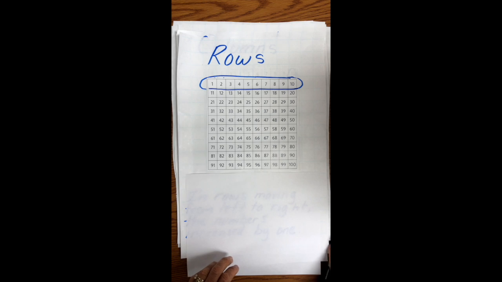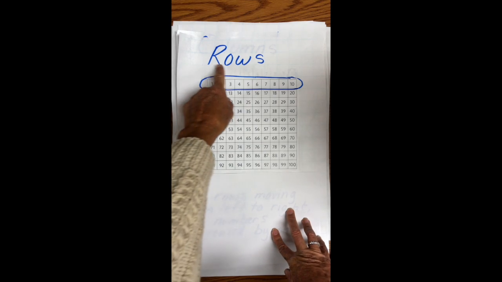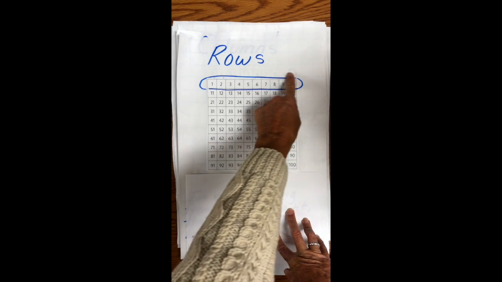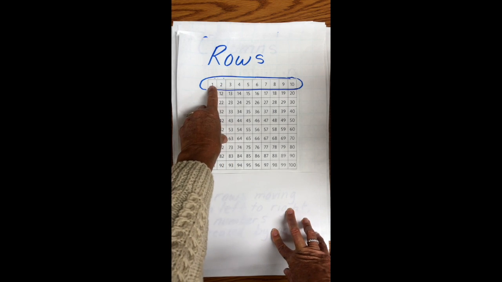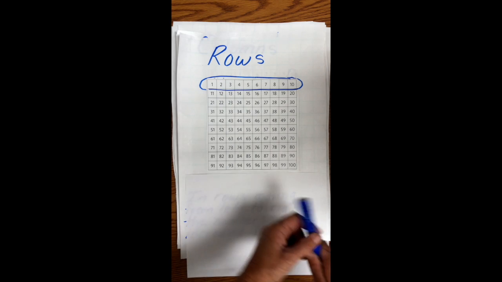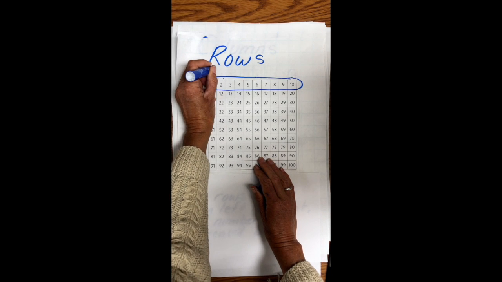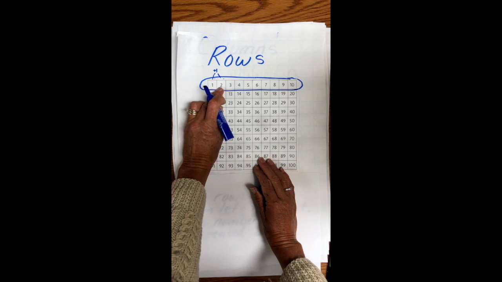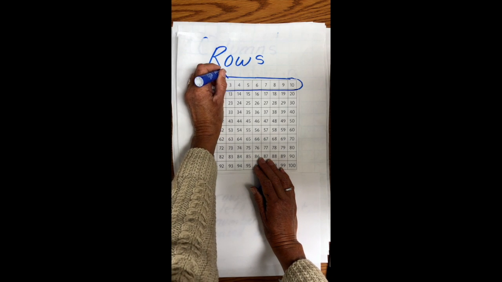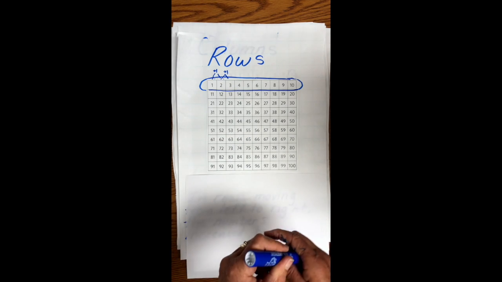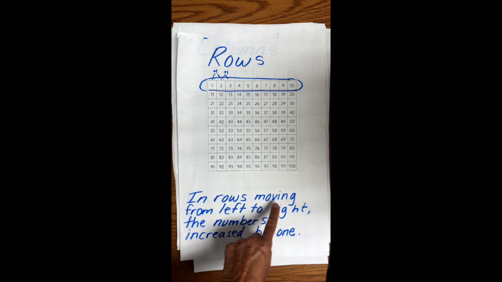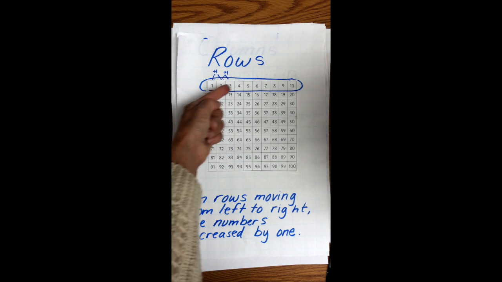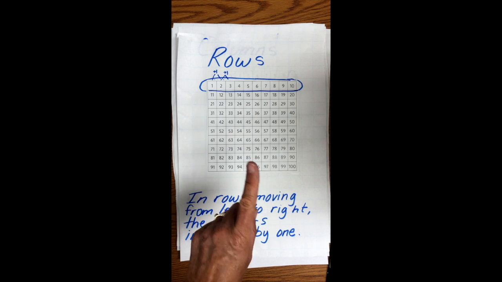All right, here are some of the examples that I got from students. One student noticed a pattern with the rows. So here's a row. And they noticed that if you started at 1 and you added 1, they got 2. And if you got 2 and added 1 more, you got 3, and so forth. So they wrote, in rows, moving from left to right, the numbers increased by 1.